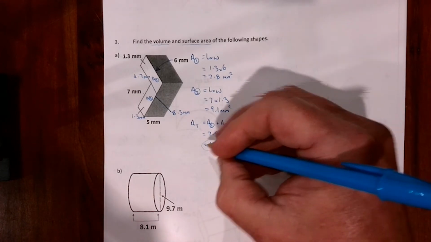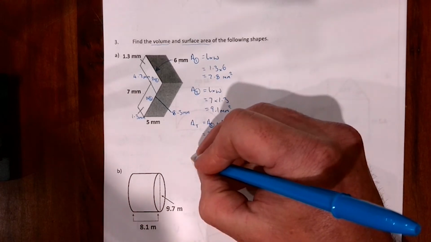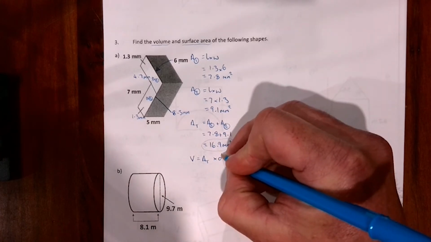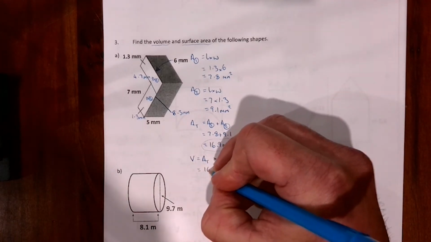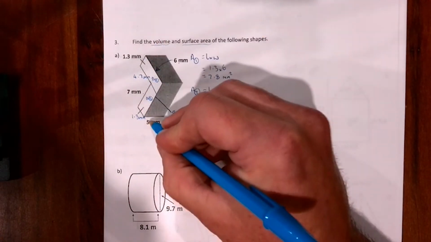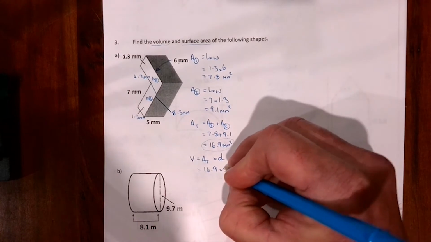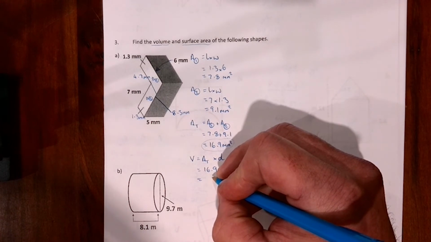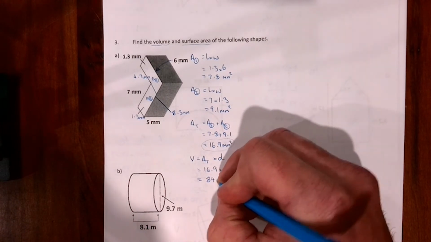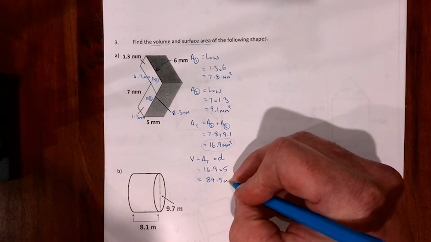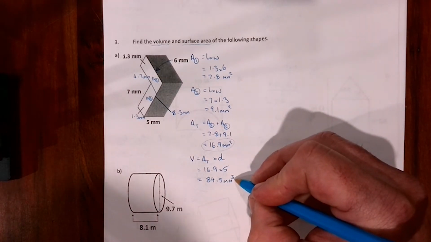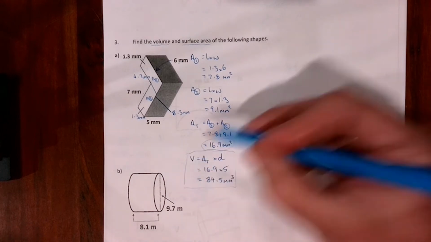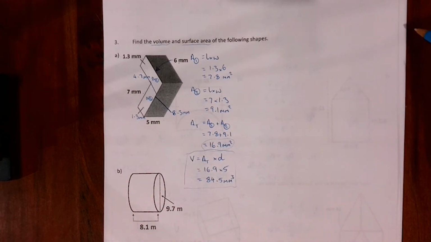So the volume is going to be my total area multiplied by how deep the shape is. So in other words, that will be 16.9, so all this area here, multiplied by how deep the shape is, which will be 84.5 cubic millimeters, not to get confused because now we're talking about volume. Alright, so we've solved our volume, we've got half the question done and half of our marks. Now we need to move on to surface area.